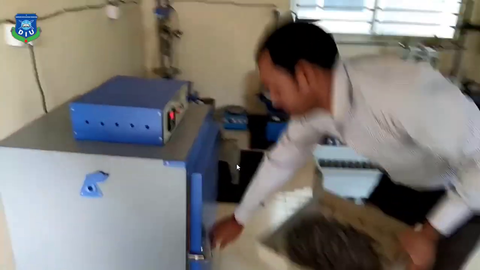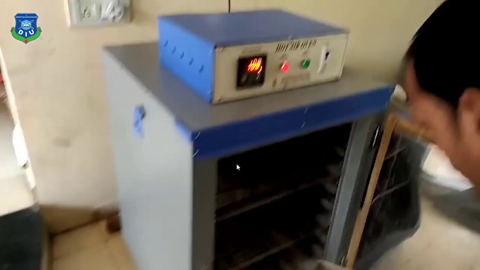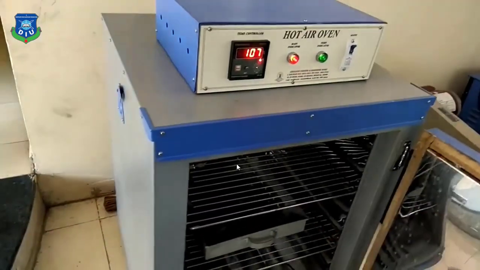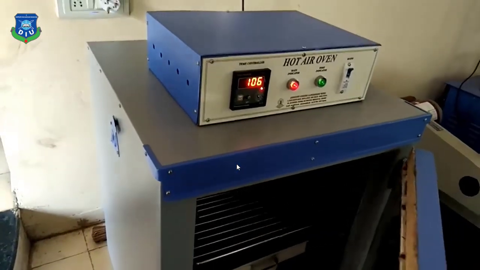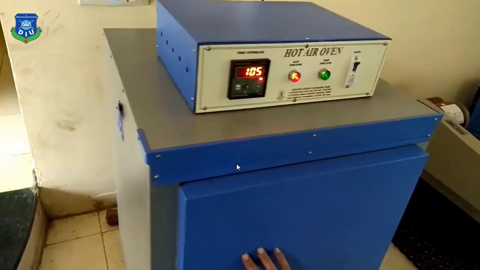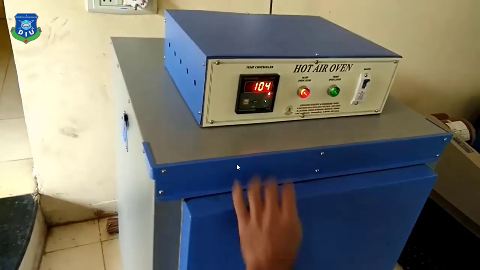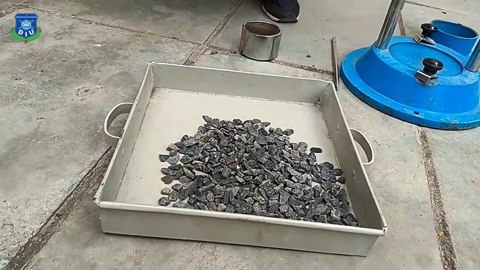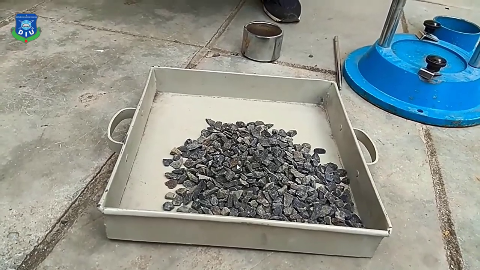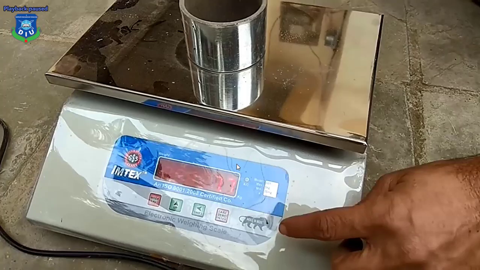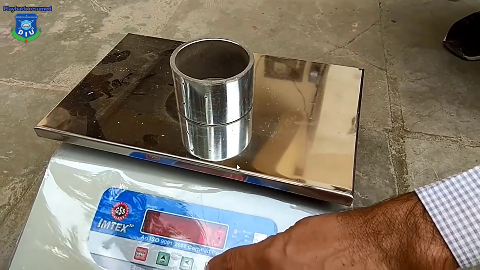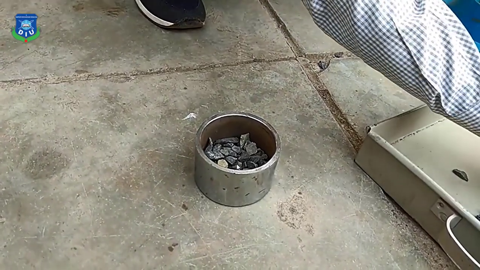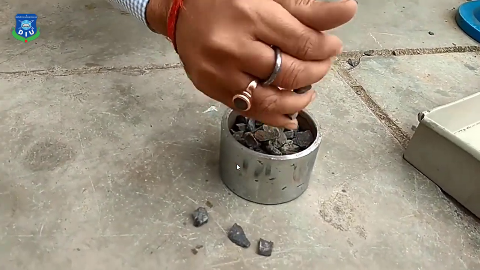Then we will keep the materials in the oven for 4 hours at 110 degrees Celsius to make them completely surface dry. Let the material cool down. Then we will set the cylinder weight to 0. Then we will fill it in 3 layers, and each layer we will give 25 strokes.